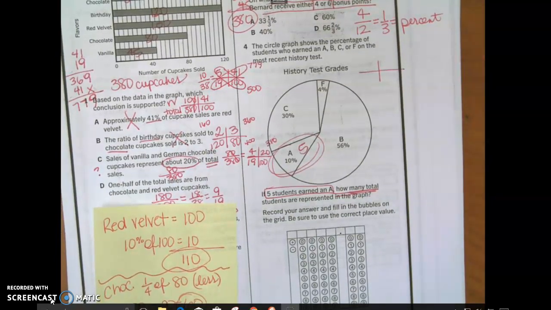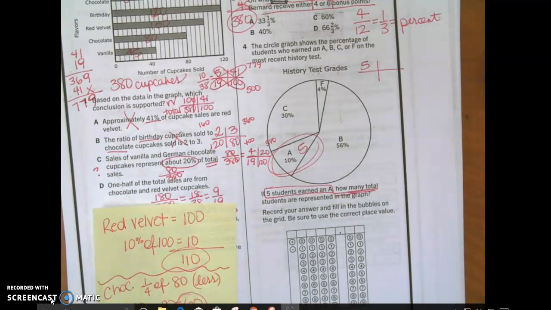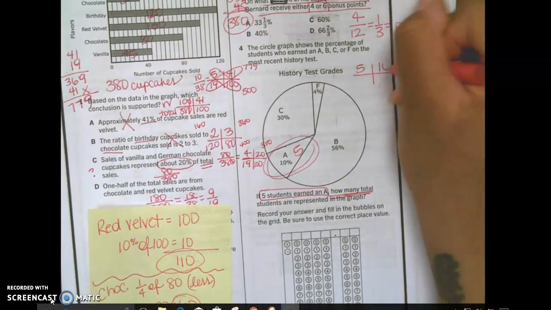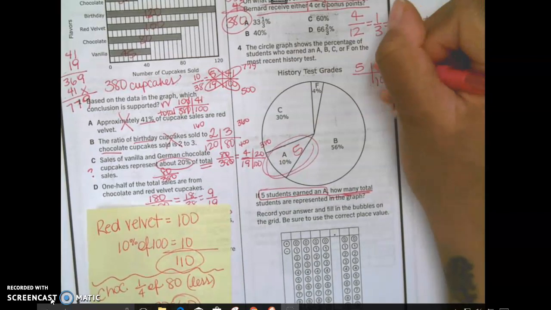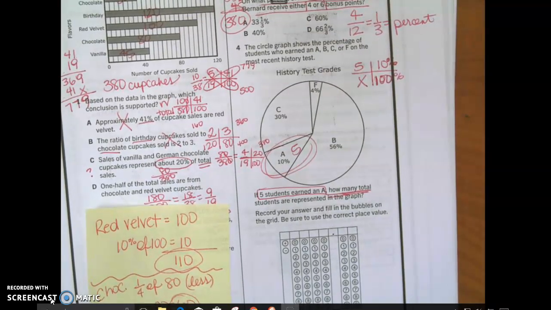Okay, what do I know? 5 students, then what? 5 got an A and it equals 10%. 10% out of what? Out of 100%. What do I not know? I don't know this total over here. What can I do over here?